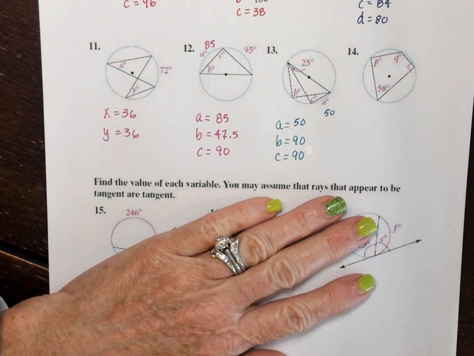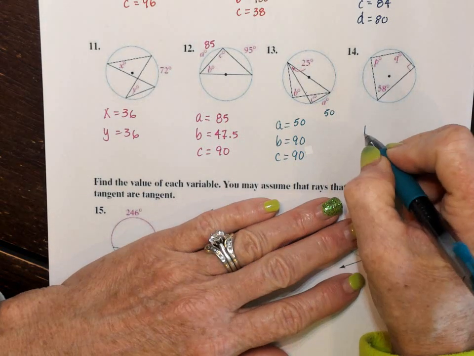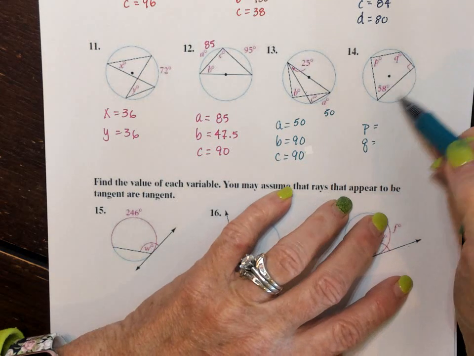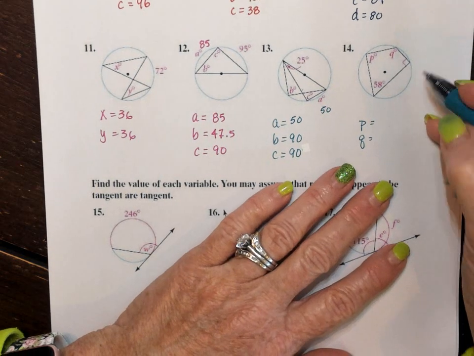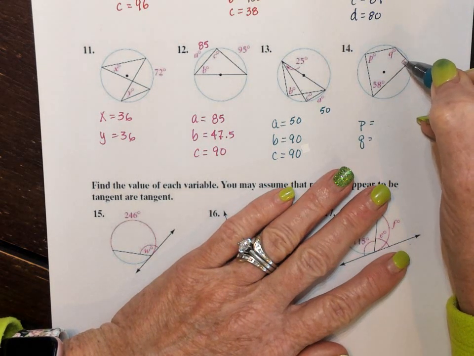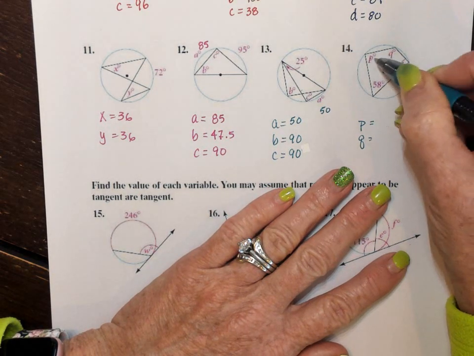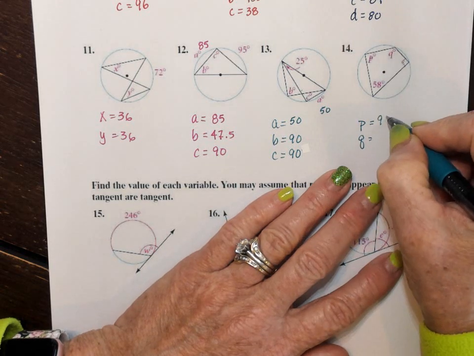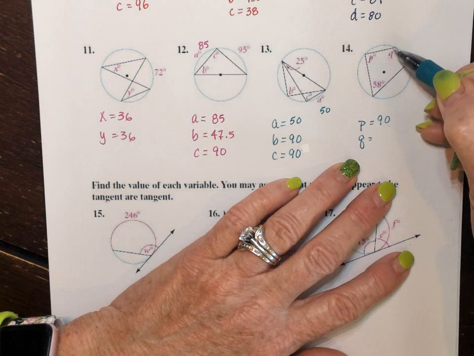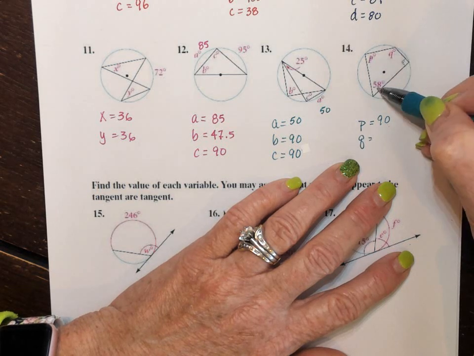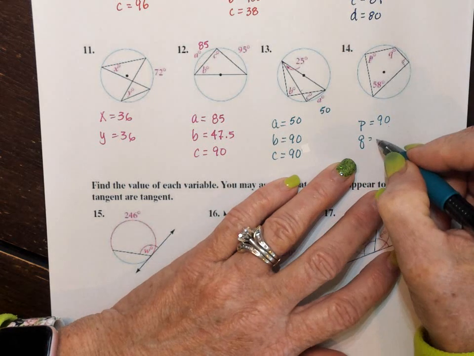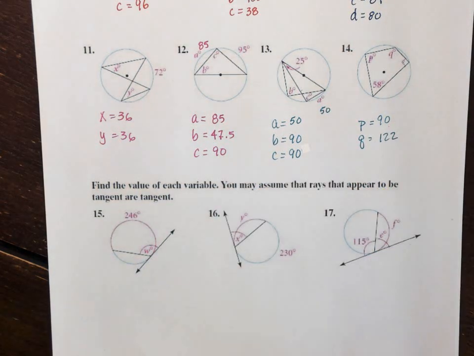Okay, number 14. Let's see, we have P and Q. Again, we have a quadrilateral inscribed in a circle, so opposite angles are supplementary. This is 90 right here, so these two guys add up to be 180, which means P is 90. And Q and this 58 add up to be 180. So if we do 180 minus 58, that will give us 122.